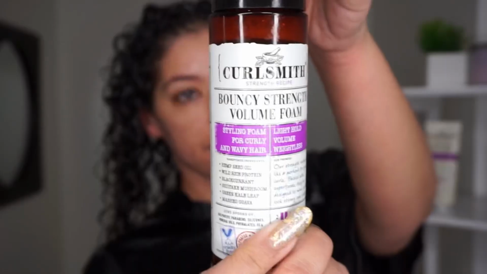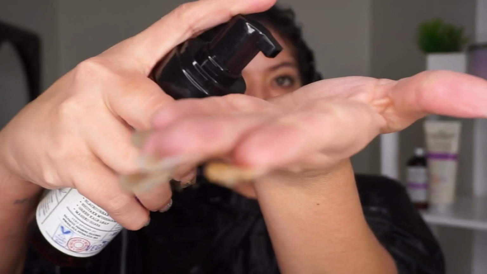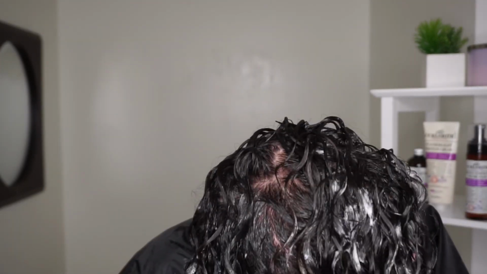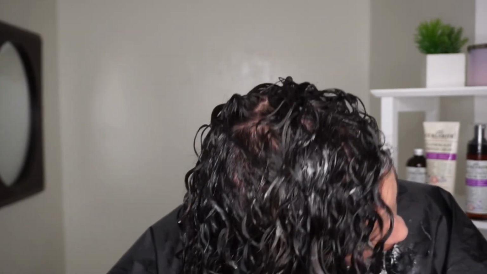I always like to use a leave-in when I style my hair, so that's why I left the watered down conditioner in my hair, and now I am going in with the Featherlite protein cream. This is a styling cream, and like I said earlier, it has a medium hold. Next up, I went in with the Bouncy Strength Volume Foam, and I used just a couple pumps for my whole entire head. And I first scrunched it in, directing it towards my mid-length area and above. I tried to focus it more towards my roots, not directly on my roots, but more towards my roots. And then I used scrunching motions. I didn't do any smoothing, just scrunching with the foam.